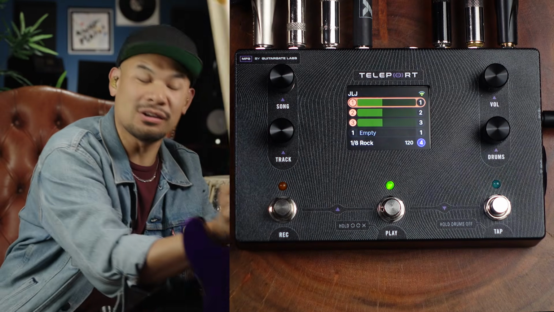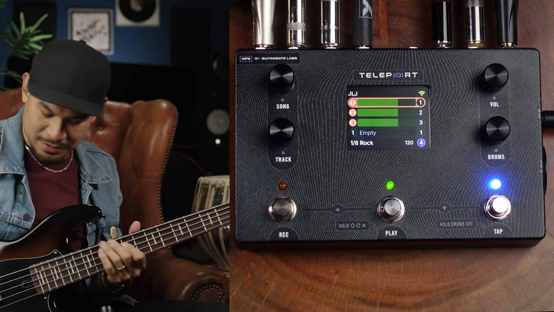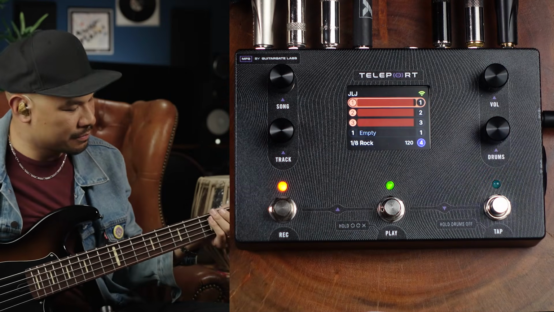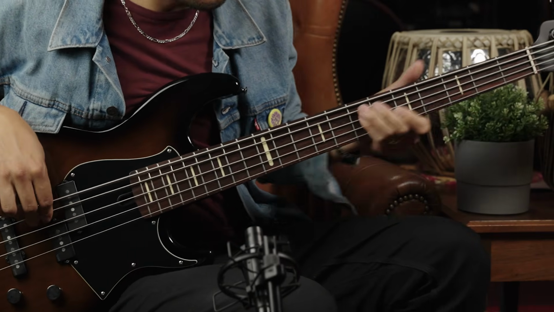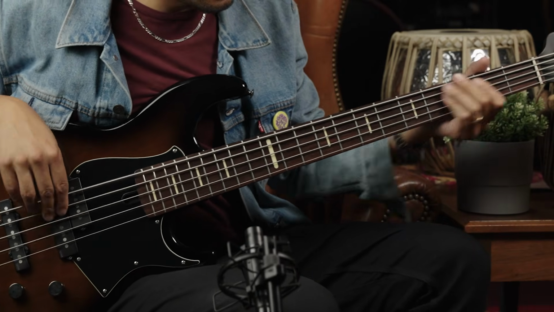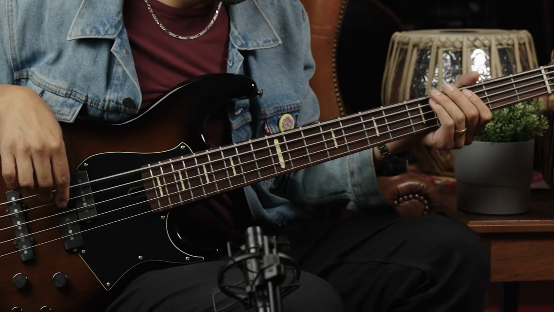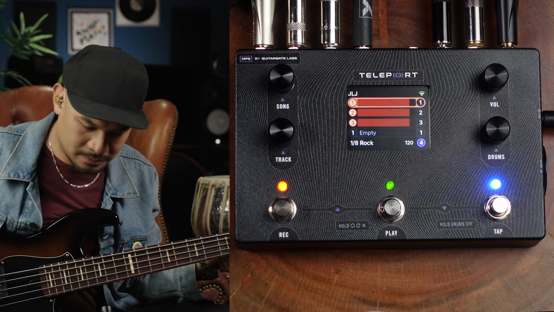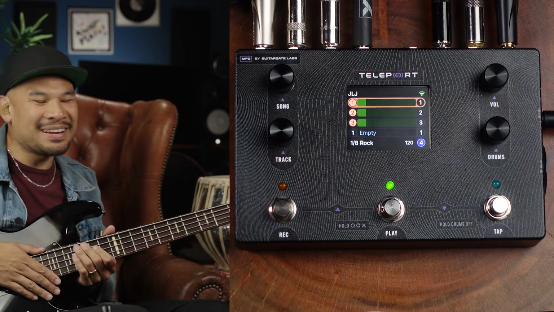Now, since everything's all set up, I don't have to unplug anything. I could just plug in and go. So let's go to track 2. Nothing has to be touched. Let's just press record. Nice and pretty, nice and easy.